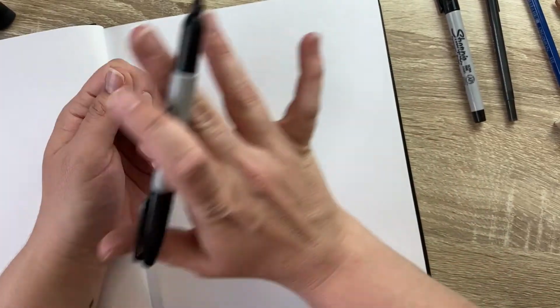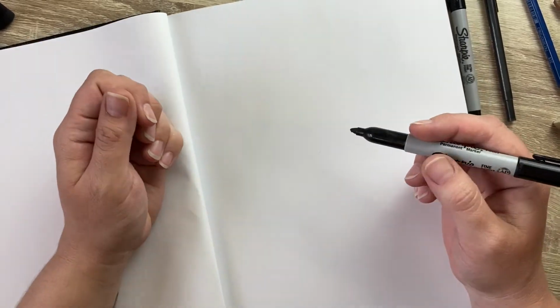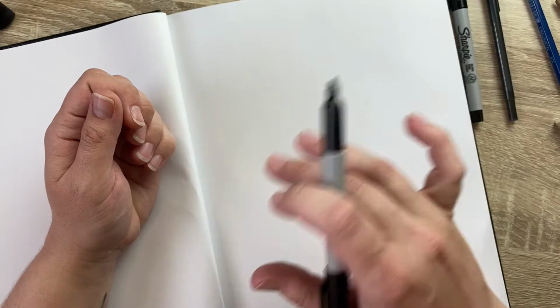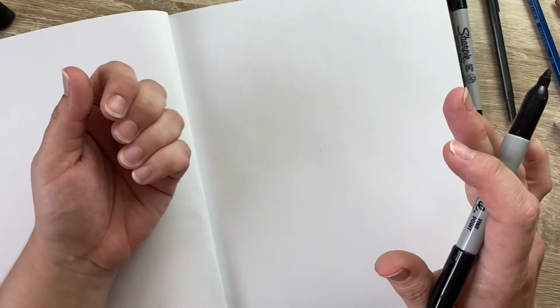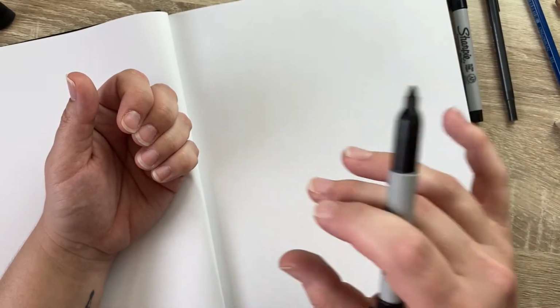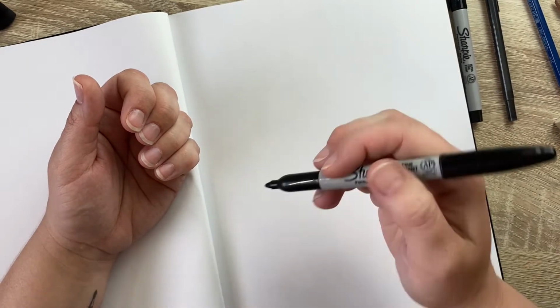So I'm going to try to make everything fit in the screen so that you can see what I'm doing. You want to start from a point of reference where you feel comfortable. That's different for everybody. I'm not going to even try to tell you where to start. You start where you feel comfortable. So for me, I'm going to start right around the wrist.